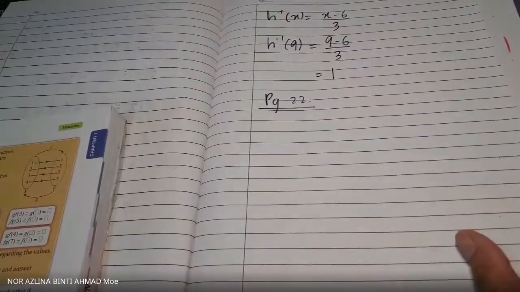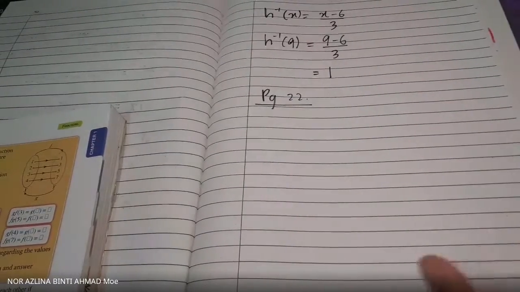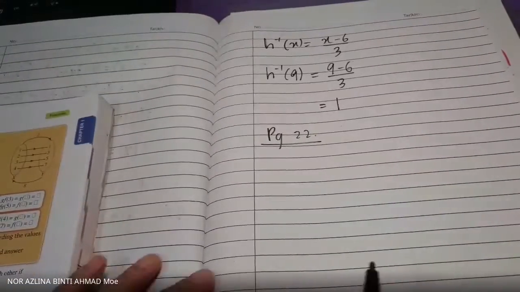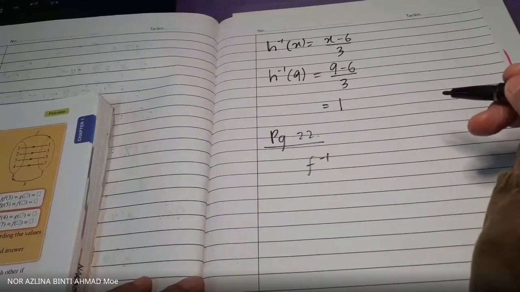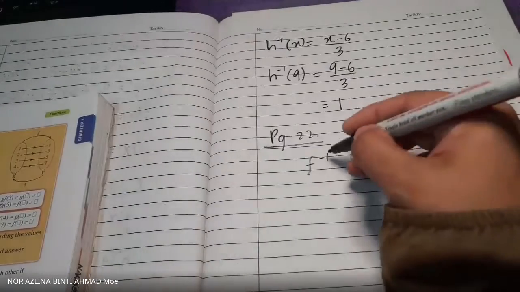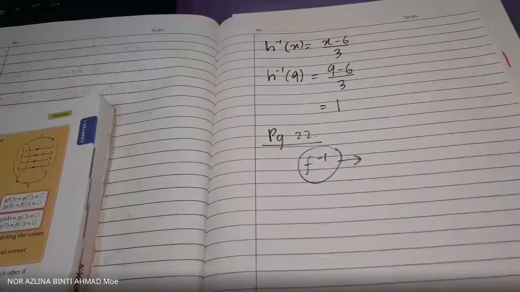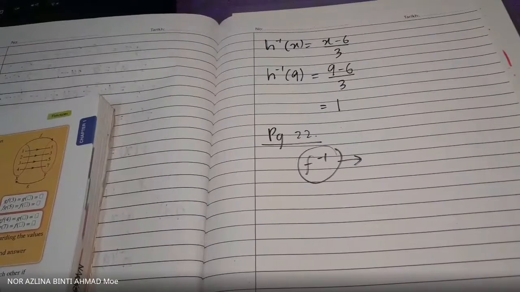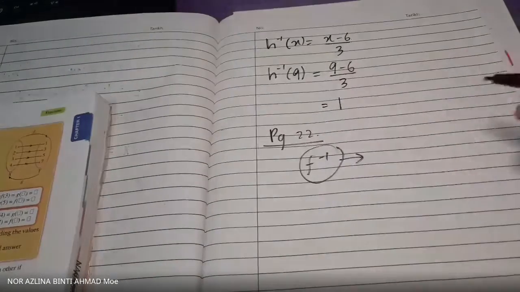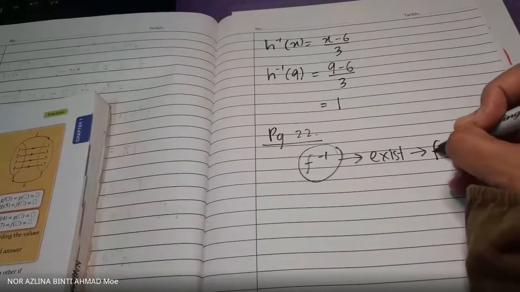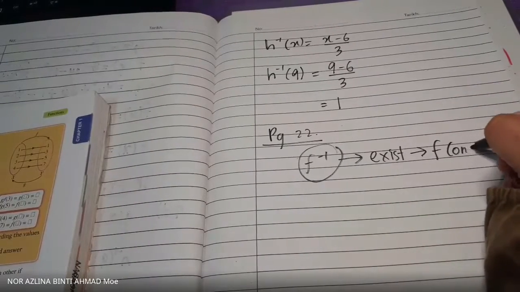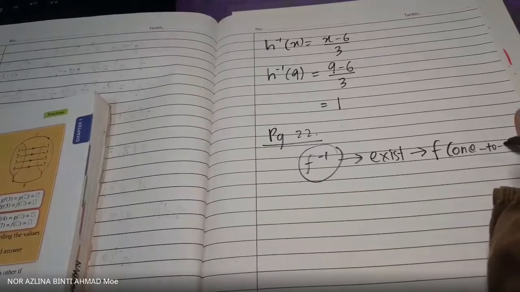Yang bahagian bawah sekali. A function f that maps set x to set y has an inverse function if f is a one-to-one function. Maknanya ini akan wujud. Inverse function dia akan wujud apabila function f ini adalah one-to-one function.